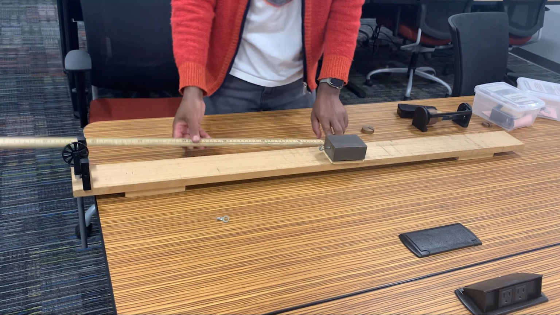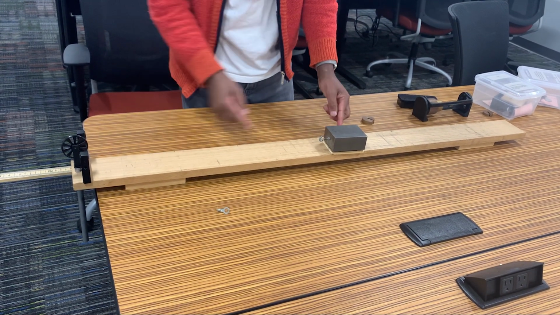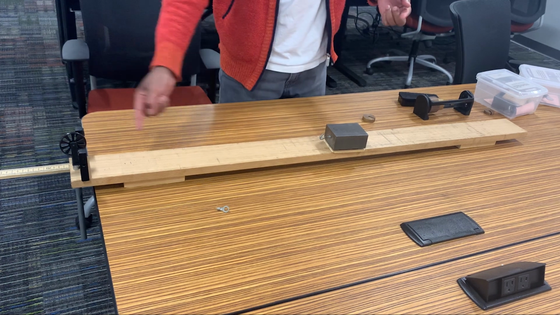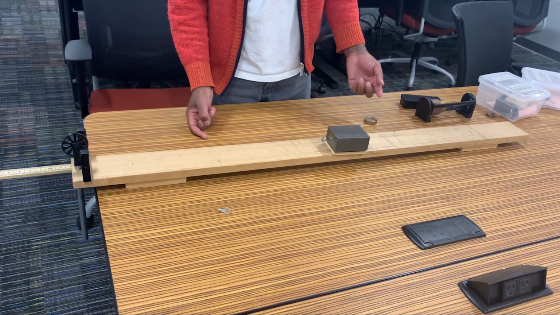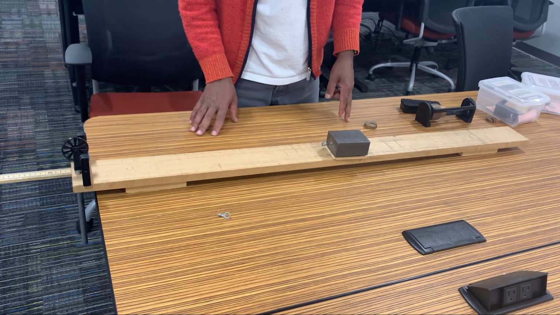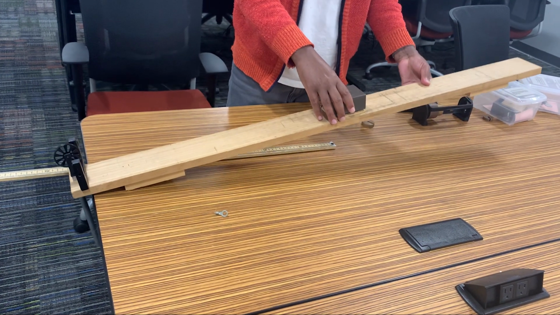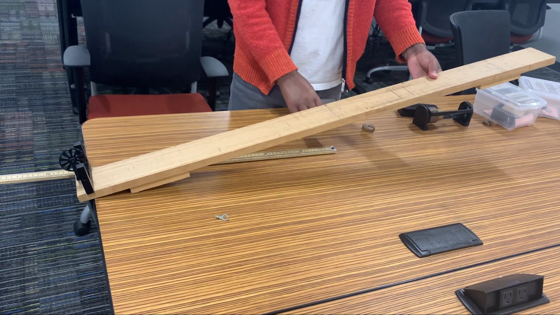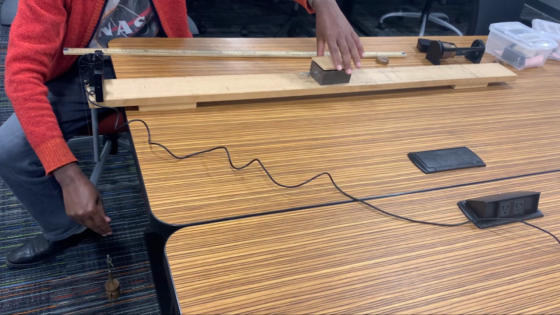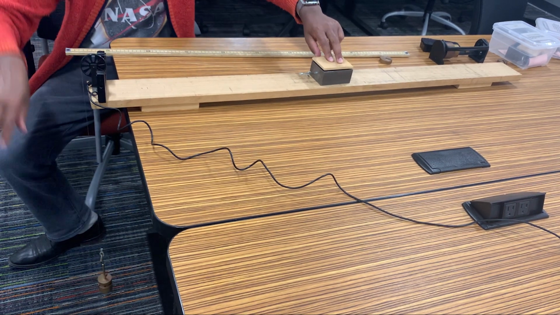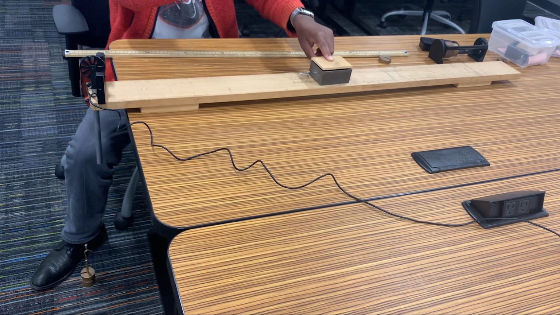That is the next part of the experiment, as we're trying to measure that critical angle. There's also a way to calculate the critical angle based on mu s, and you have to compare those two values.